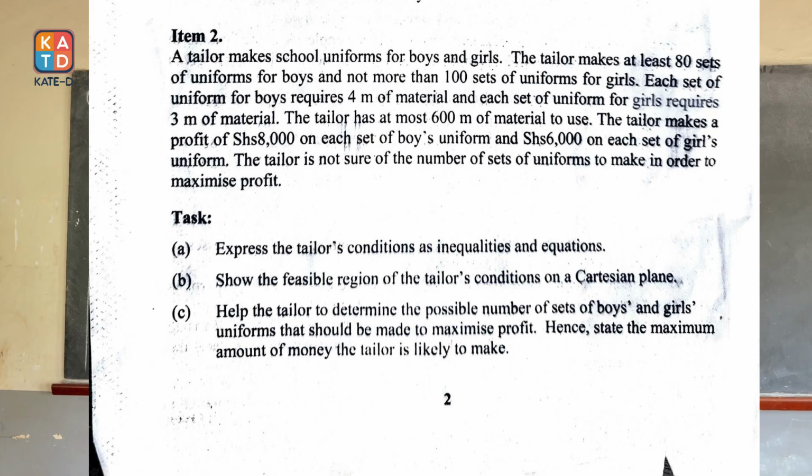The tailor has at most 600 meters of material to use. The tailor makes a profit of 8,000 Ugandan shillings on each set of boys' uniform and 6,000 Ugandan shillings on each set of girls' uniform. The tailor is not sure of the number of sets of uniforms to make in order to maximize the profit.